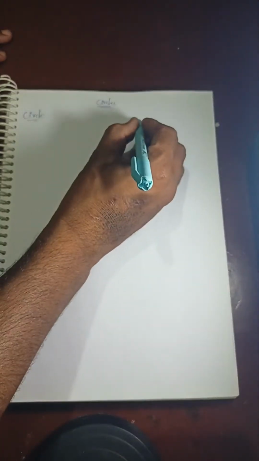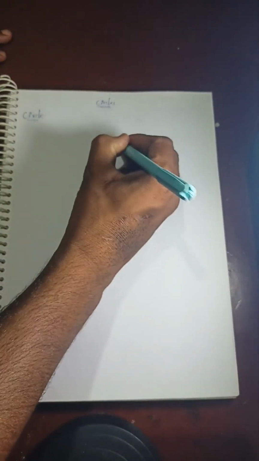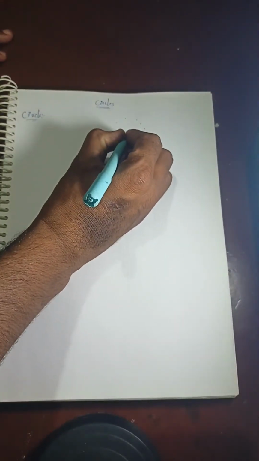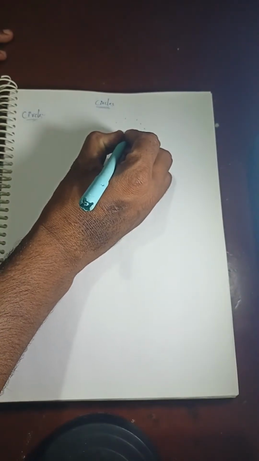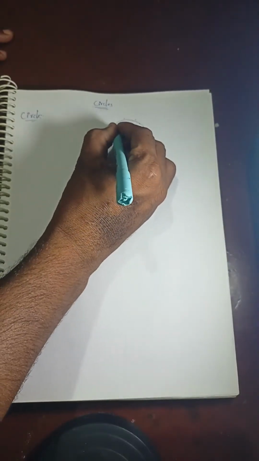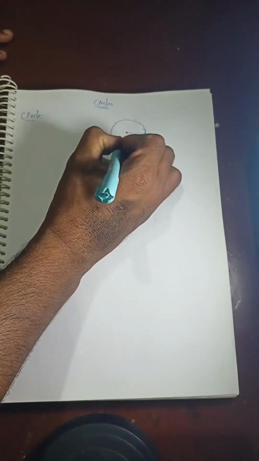Let's first define what is meant by a circle. First we will write the definition of a circle. In an easy method, a circle is a collection of points. For example, if you are taking points like this, it is a collection of points which are equidistant from a fixed point, that is, from the center point. If you draw the radius, it forms a circle in the easy method.